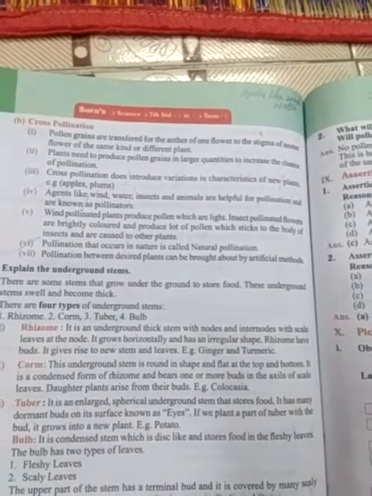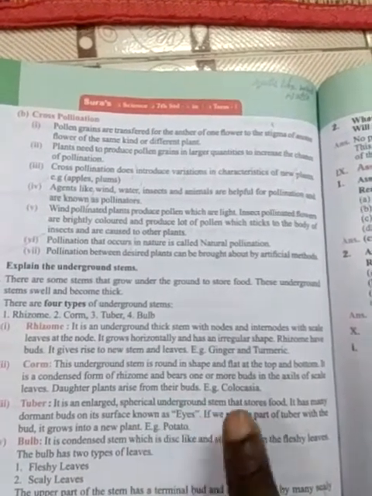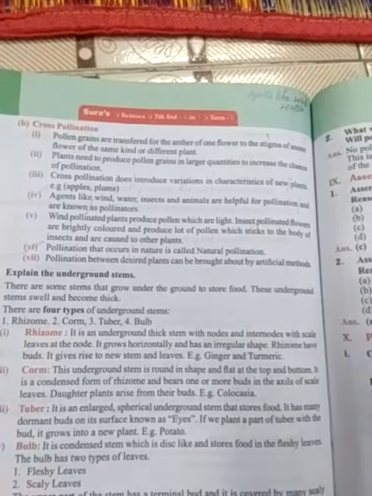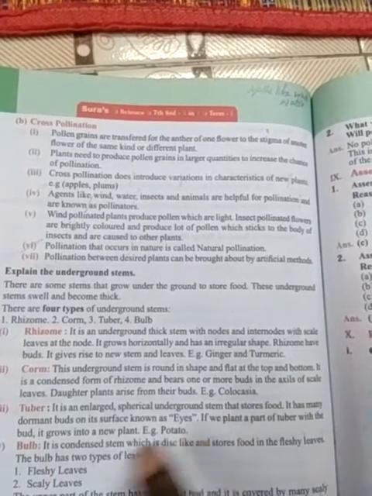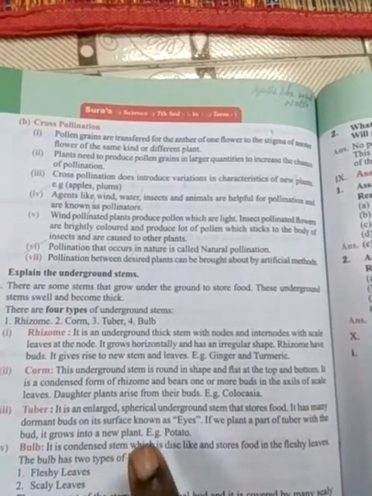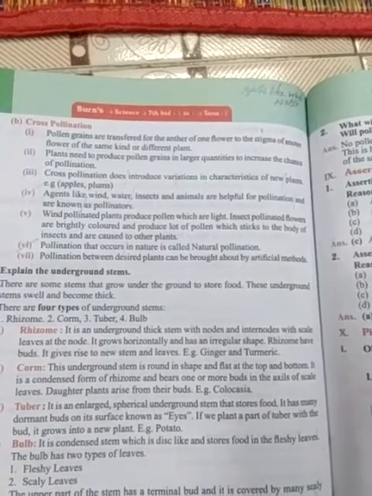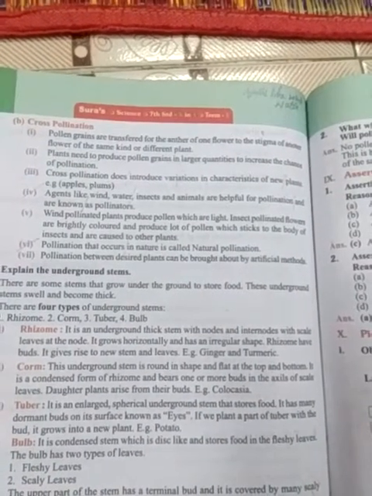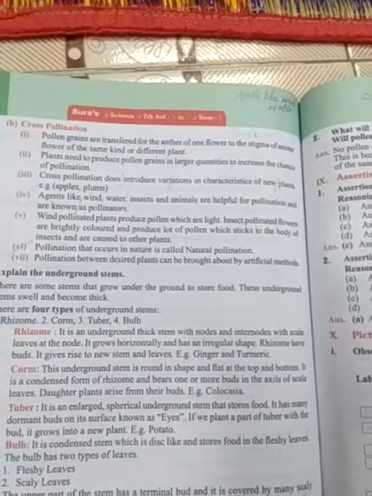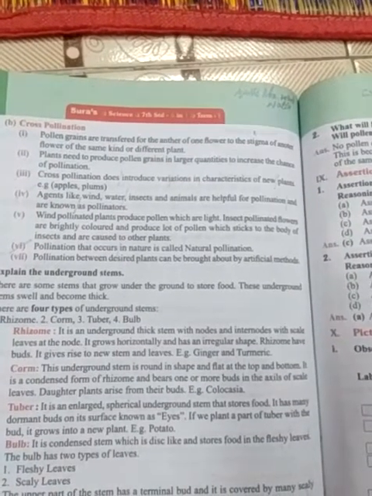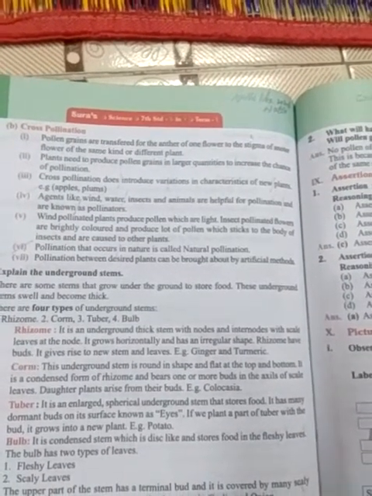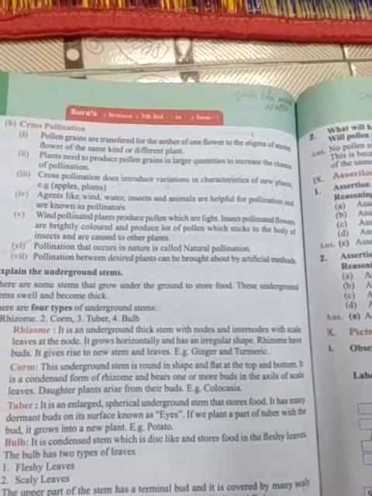Rhizomes. It is an underground, thick stem with nodes and internodes, with scale leaves at the nodes. It grows horizontally and has an irregular shape. Rhizomes have buds. It gives rise to new stems and leaves. Example, ginger and turmeric.